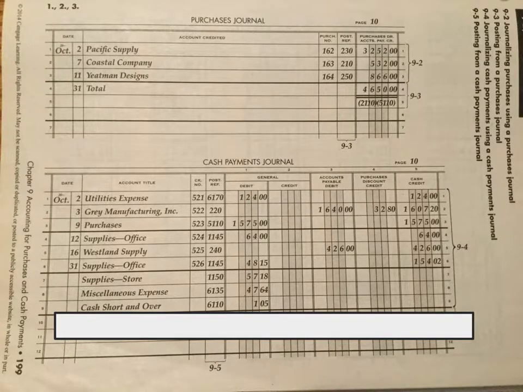So in section 9.5, we're going to talk through now how you post to the cash payments journal. Just a quick review before we get into our posting. Just a reminder that for our cash payments journal, only transactions in which we pay cash are recorded in our cash payments journal. And we talked about that. If we do not have cash in our credit column, then we have done something wrong.